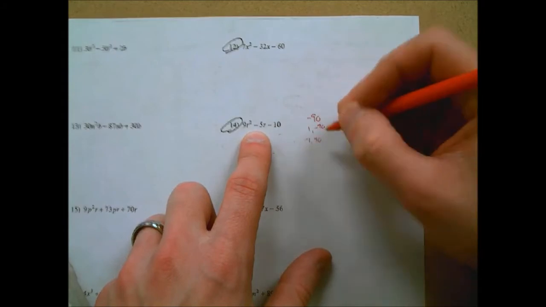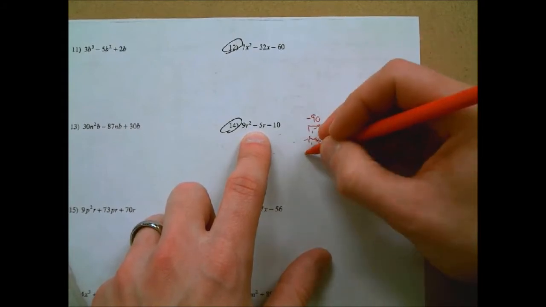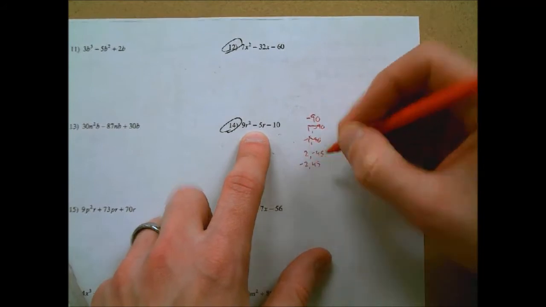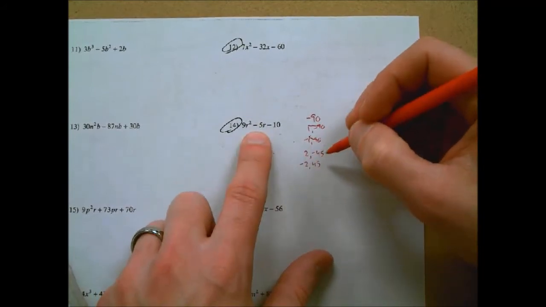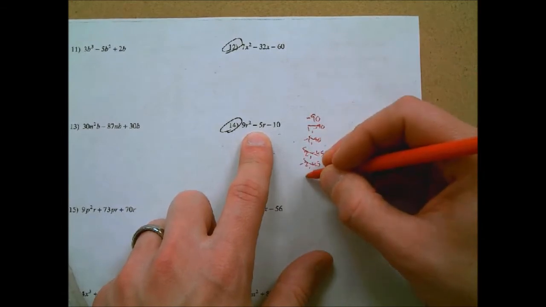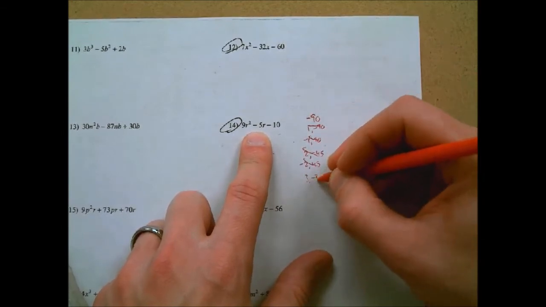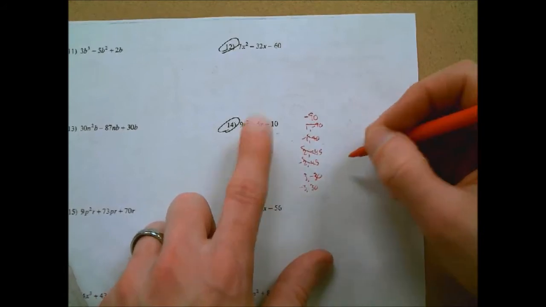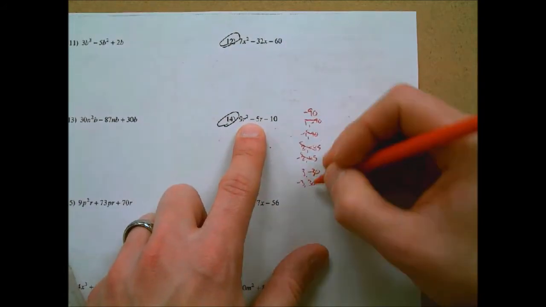Nope, those don't work. We could do 2 and negative 45 or negative 2 and positive 45. Do either of those add to negative 5? Nope. All right, let's try 3 and negative 30 or negative 3 and positive 30. Do either of those add to negative 5? No. Oy vey. All right, let's keep going.